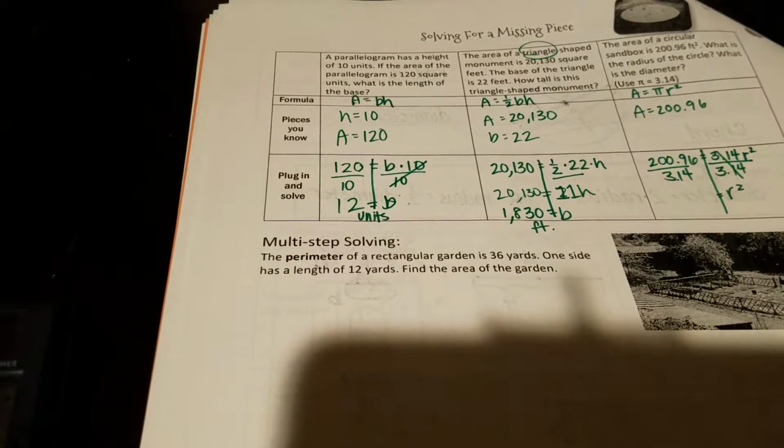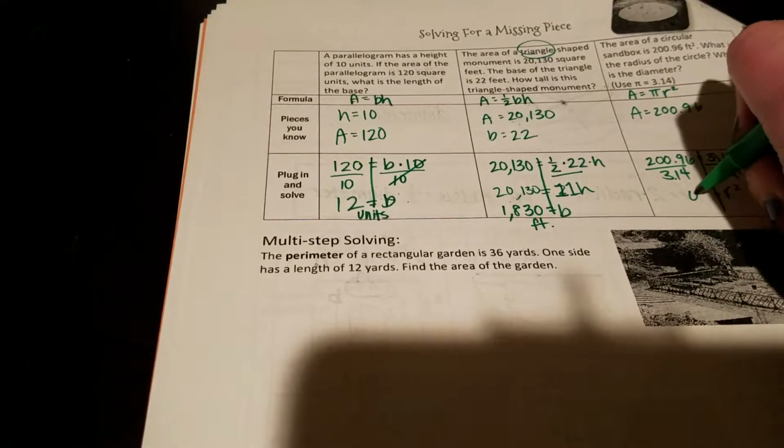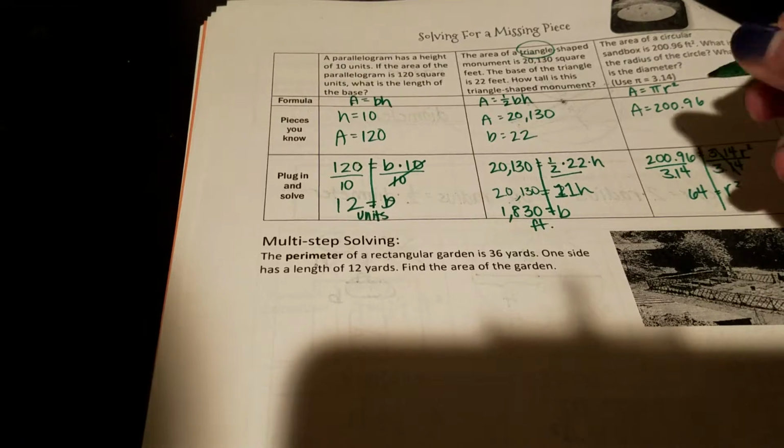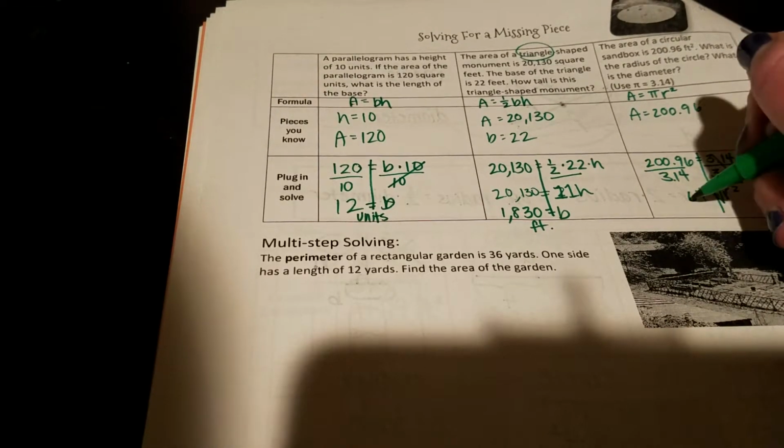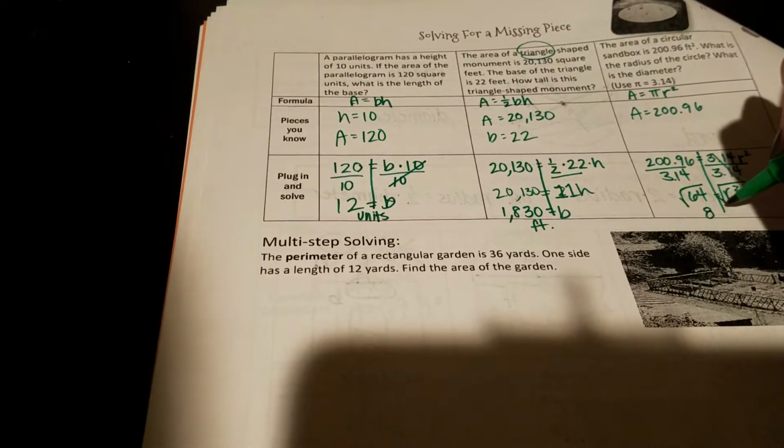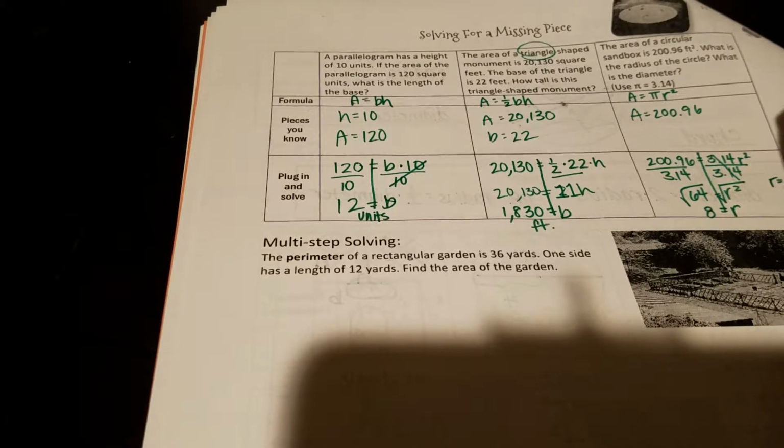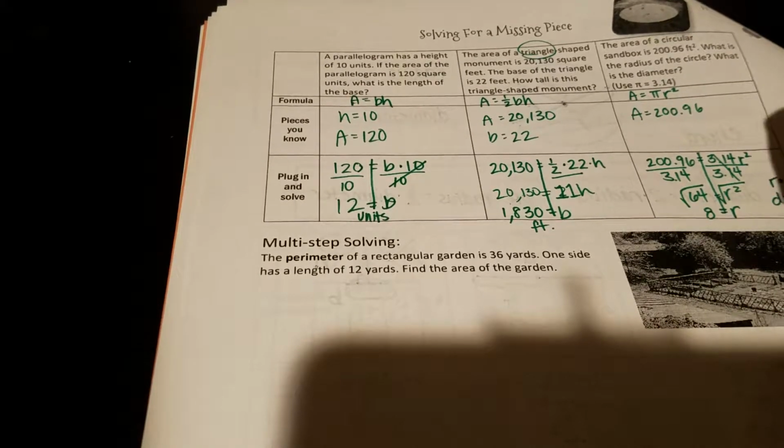So I'm going to get r squared equals 64. And r squared is the radius squared. So whatever number the radius is, we take the square root, so we get that 8 is the radius. We're talking about feet squared for the area, so this would just be feet. So we can say the radius is 8 feet, and we can say the diameter then would be 16 feet because that would be doubled.